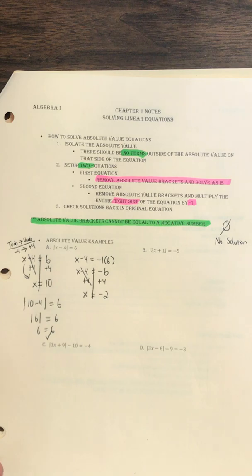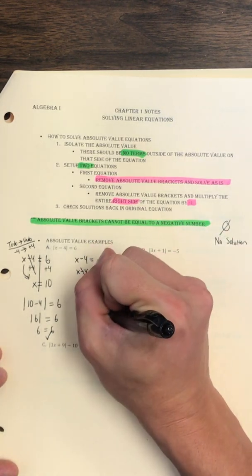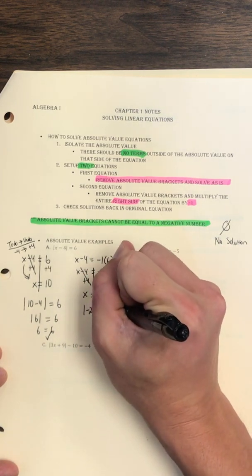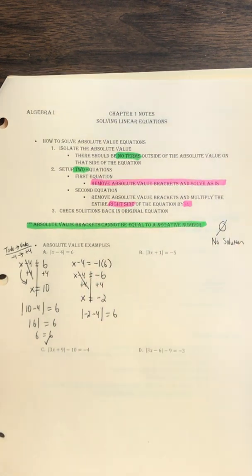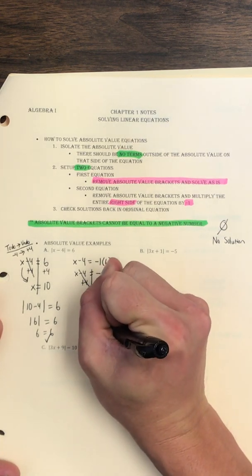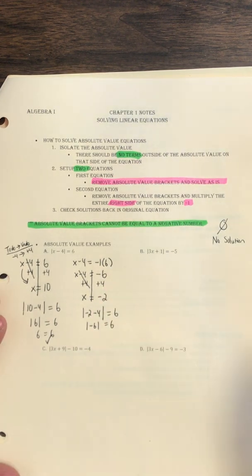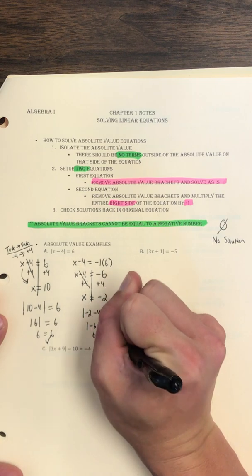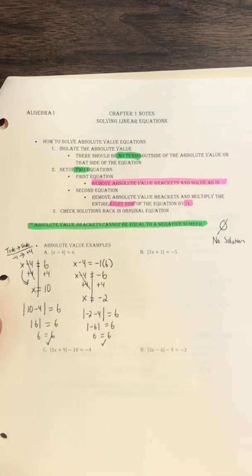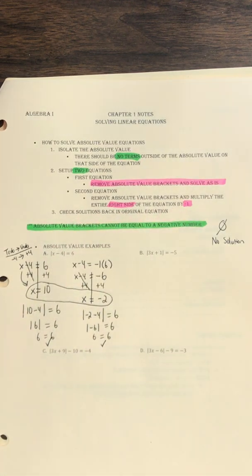Then I need to do it for my second equation. So I've got the absolute value of, for x, I'm going to put in -2 minus 4, absolute value equals 6. Now remember, don't ever take the absolute value until you have it down to a single number. So I've got negative 2 minus 4. Well, that is negative 6, and that's still in the absolute value, equals 6. So I've got absolute value of negative 6, which is 6, equals 6. That works as well. So my two answers are x equals 10 and x equals negative 2.